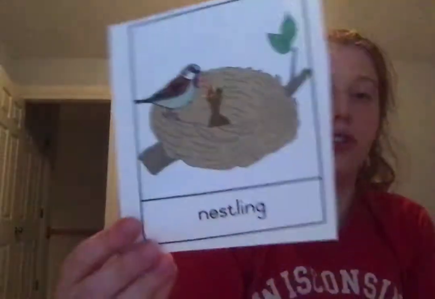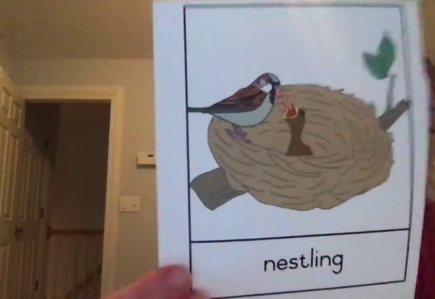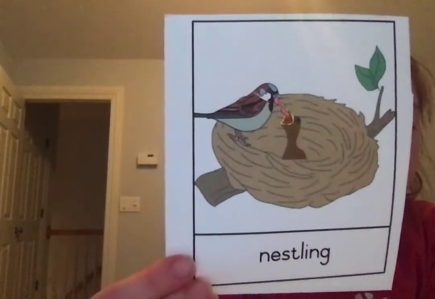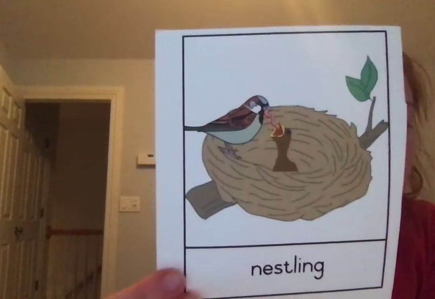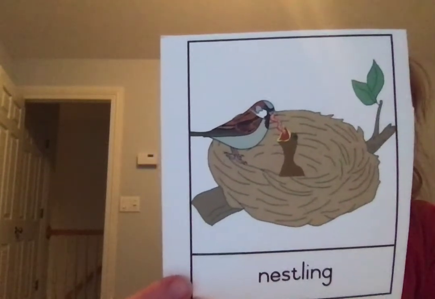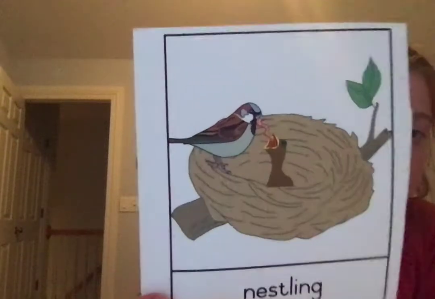The next stage is the nestling. The parents will feed the bird in the nest. The bird is now called a nestling. The food the bird has eaten will help the bird grow strong flight feathers.